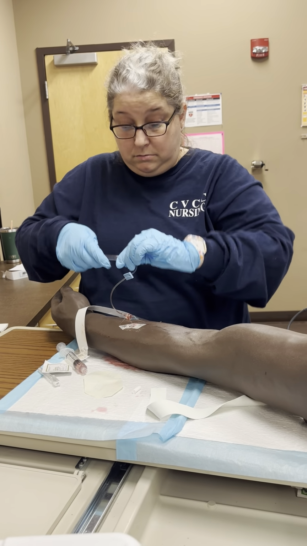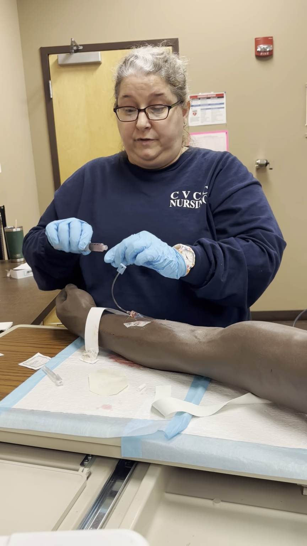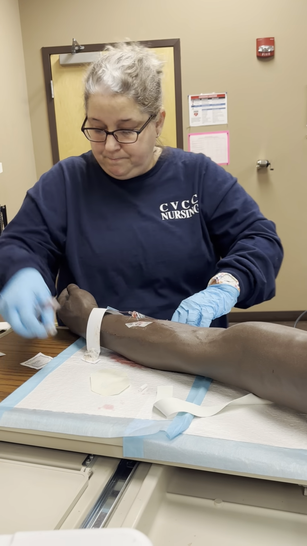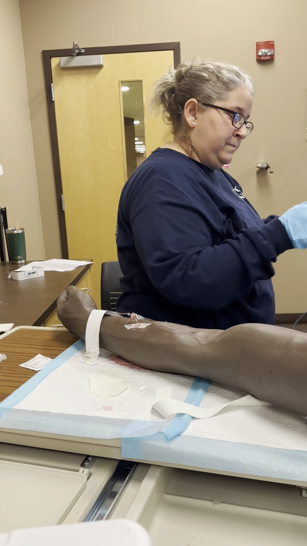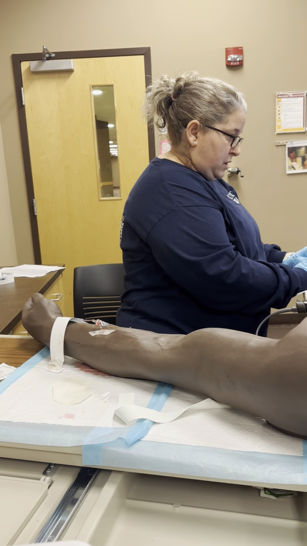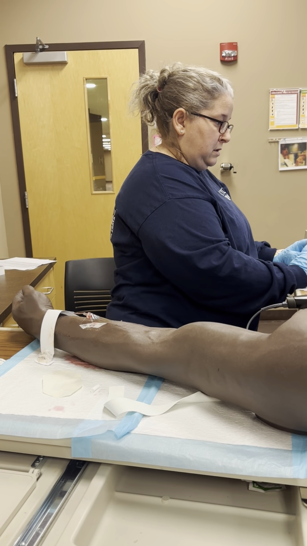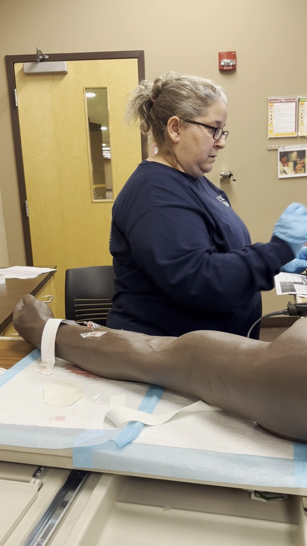Now I'm gonna take that off. I'm gonna clean and I'm gonna flush after that push and lock it back. All of this will go into the sharps container. And I'm going to chart that I gave 20 milligrams. Okay, chart.